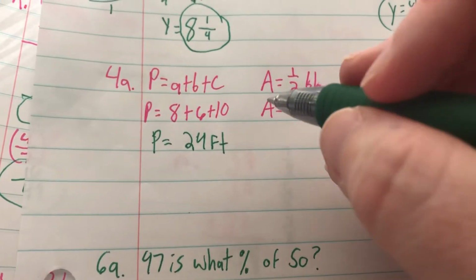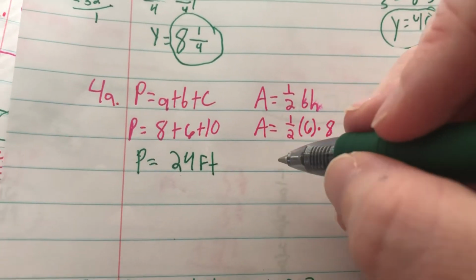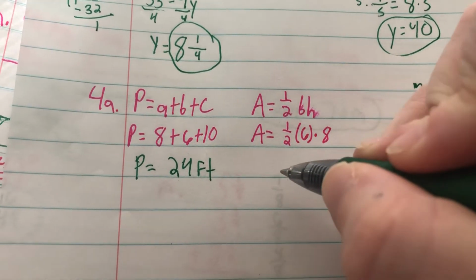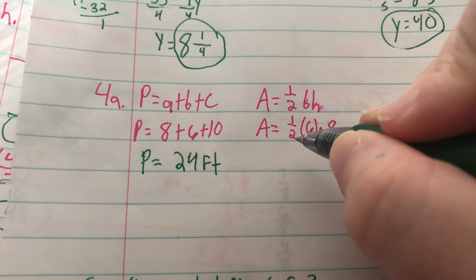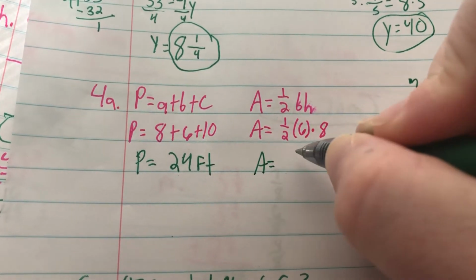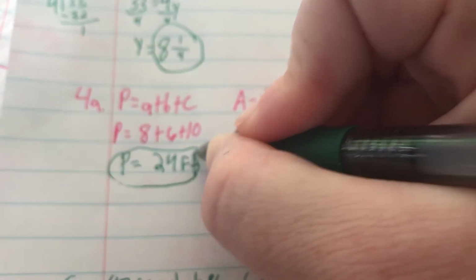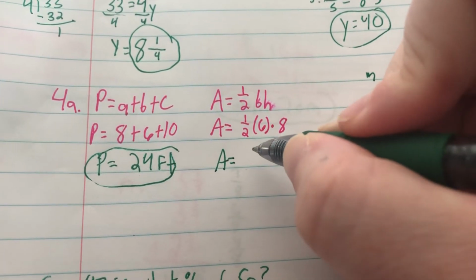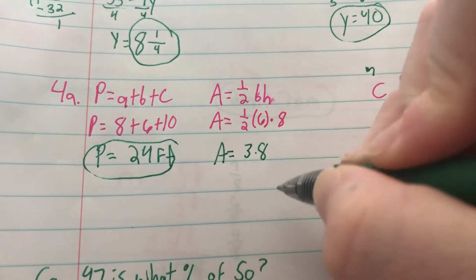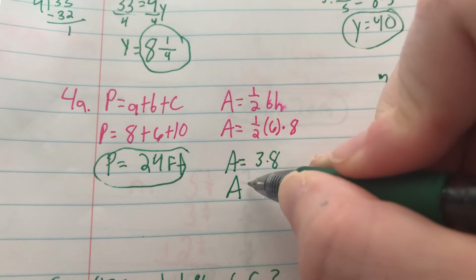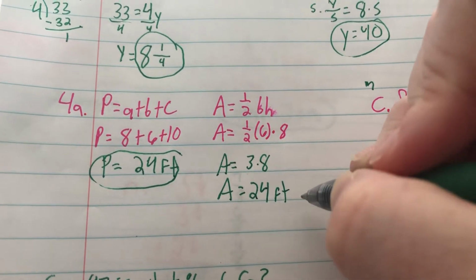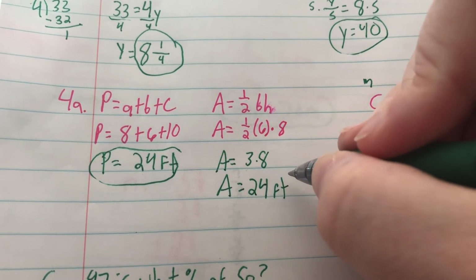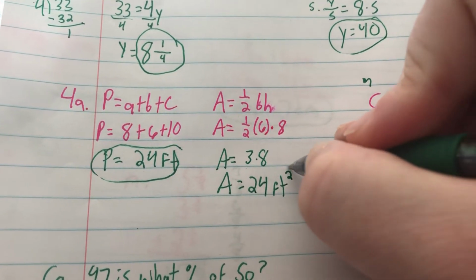Okay, so for area, we just do 1/2 times base times height. So 1/2 times 6, sorry, I'm going to circle that. 1/2 times 6 is 3, so 3 times 8. 3 times 8 equals 24. This was feet again. And this was area, so it is feet squared.